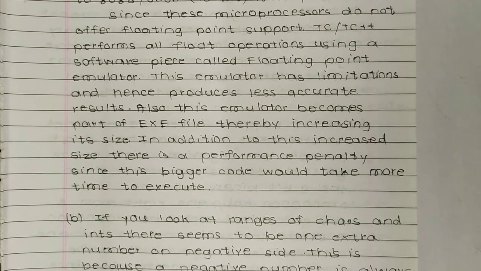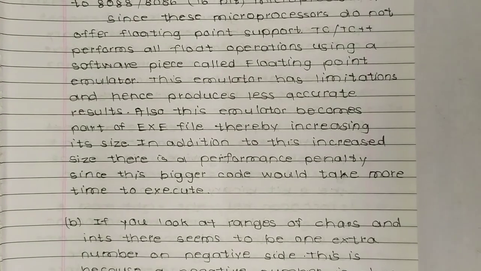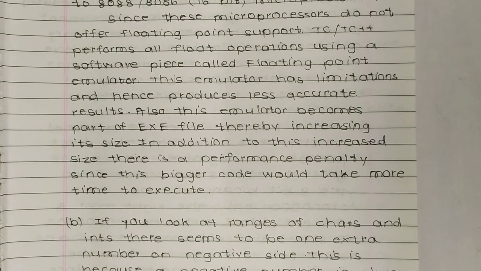Also, this emulator becomes a part of exe file, thereby increasing its size. In addition to the increased size, there is a performance penalty since this bigger code would take more time to execute. So bigger codes take more time to execute.